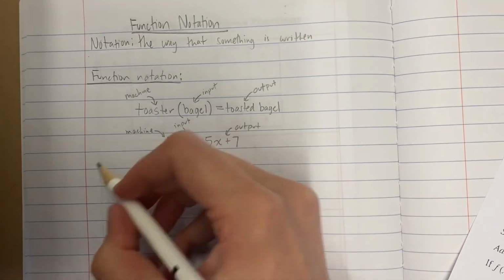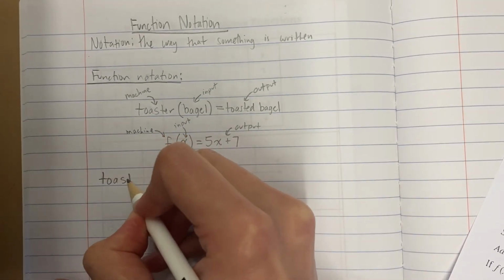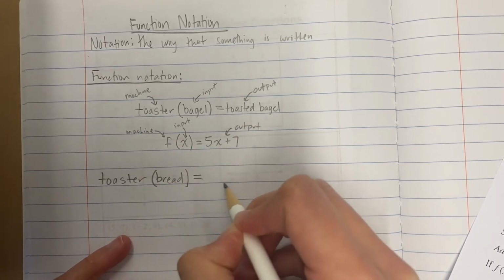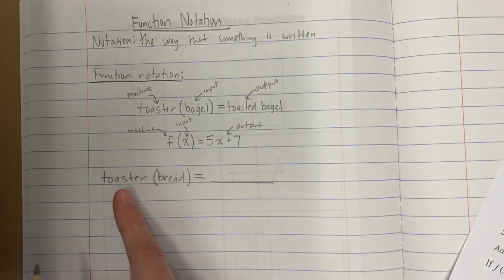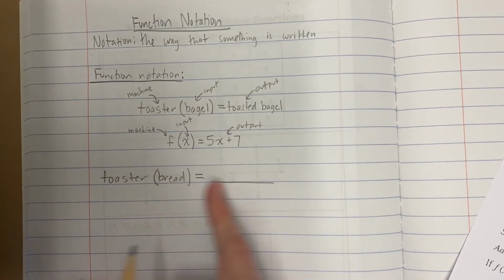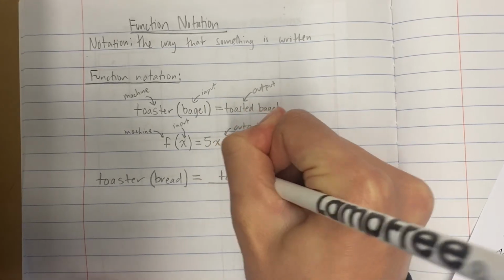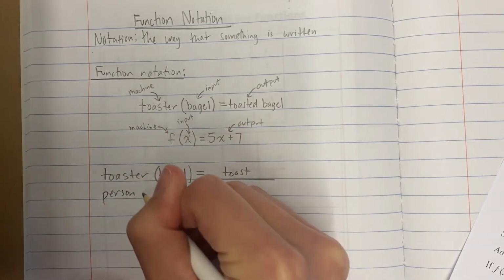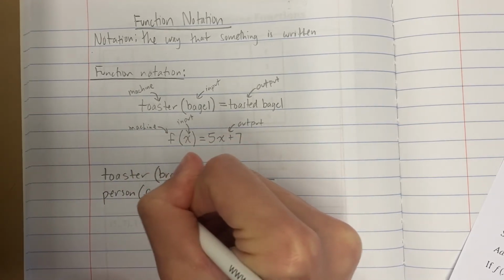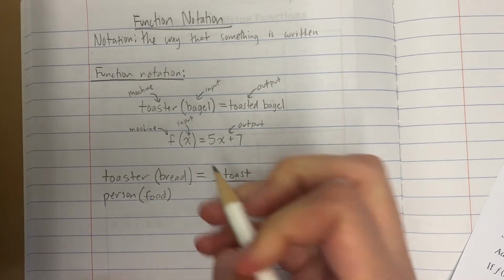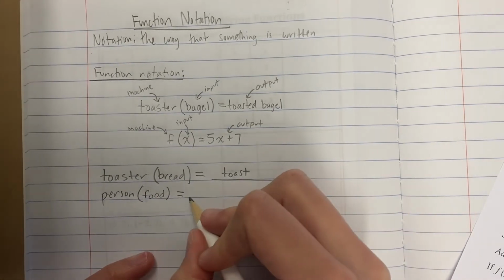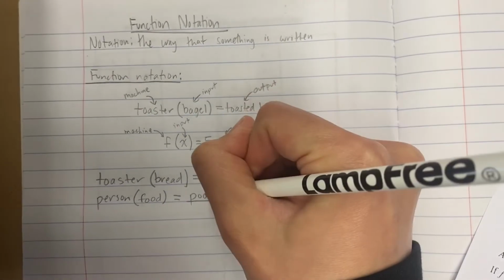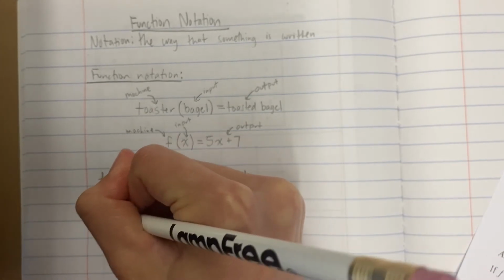Okay, so for example, if I have a toaster and I input bread, what comes out? So the machine is the toaster. I input bread. What comes out is toast. Okay, here's another example. If there's a person, that's the machine, and I input food, what comes out? It's poop. Okay, poop comes out, right? Input, output. Now, let's get into math.